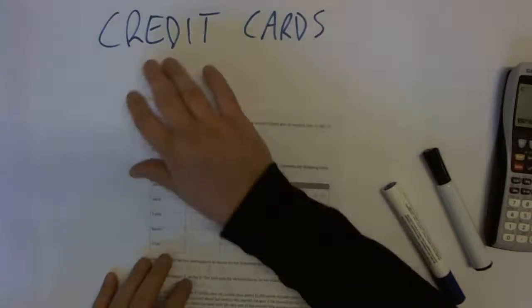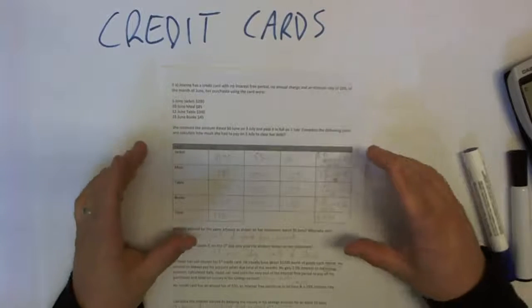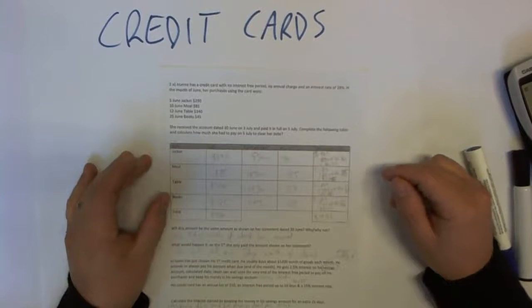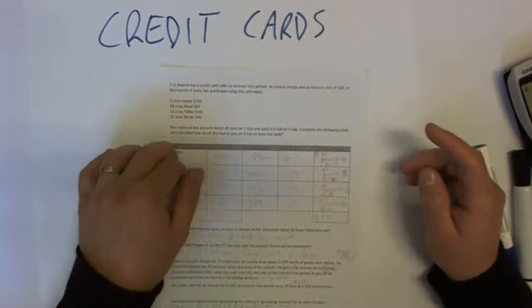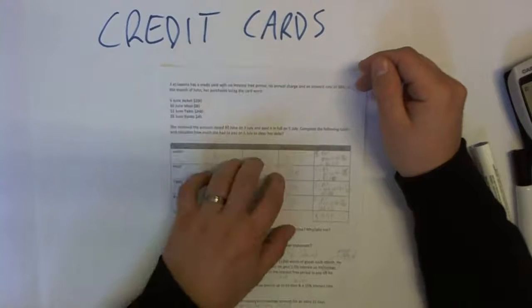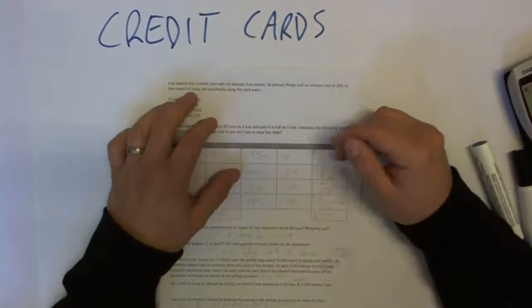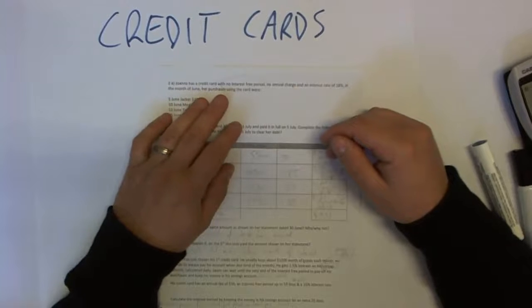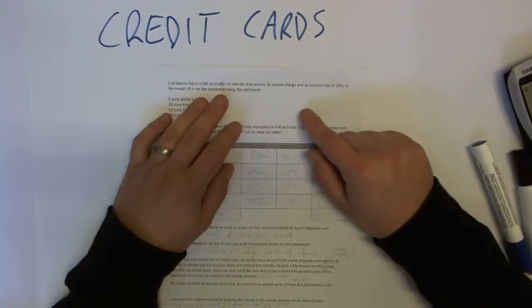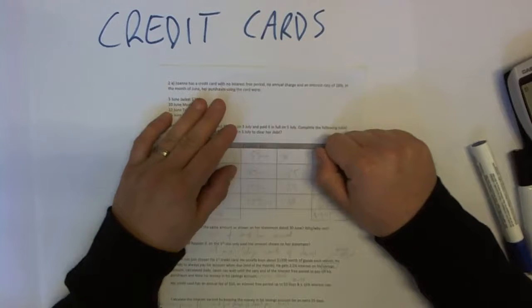Okay, so we're going to be looking at credit cards. One of the calculations you'll have to do is manually work out how much interest is owing on an account. So I'm going to work through this one with you. It says, Joanne has a credit card with no interest-free period, no annual charge, and an interest rate of 18%.